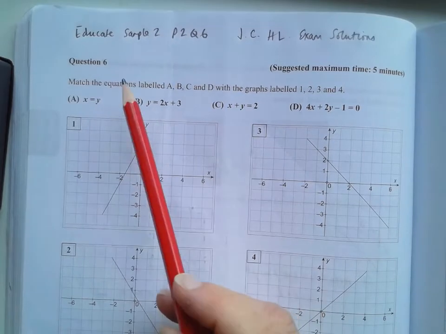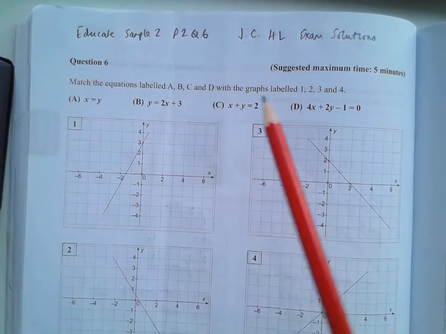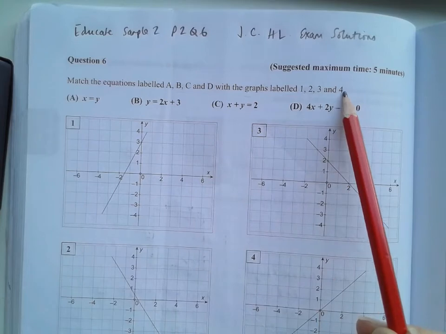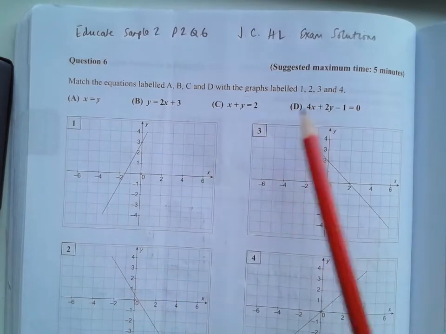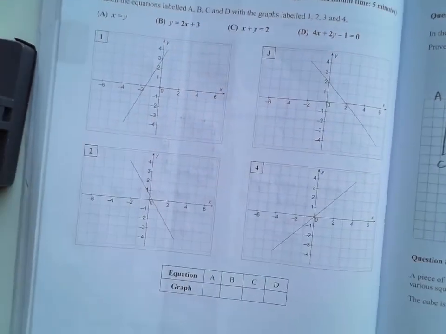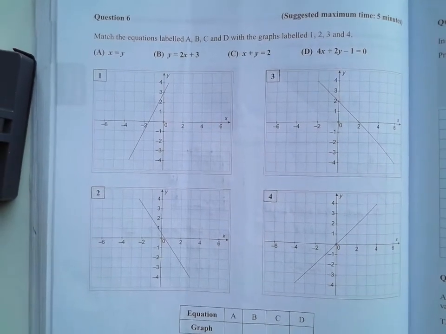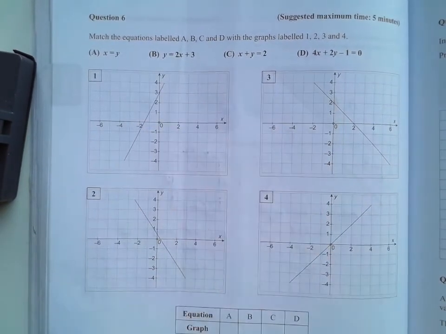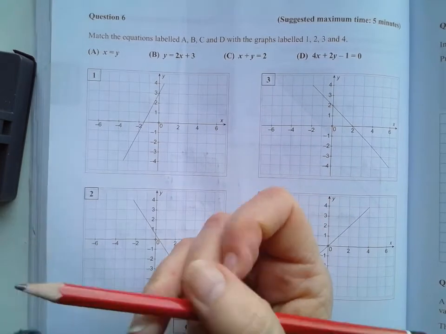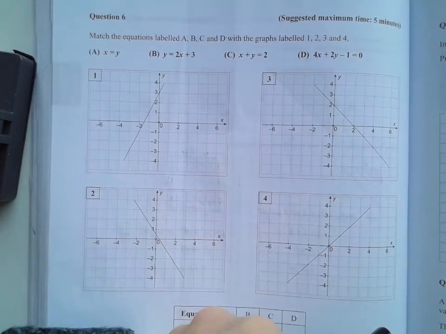Match the equations labelled A, B, C and D with the graphs labelled 1, 2, 3 and 4. And here's the equations and here are the graphs. So what we have to do is work out which of these equations refers to each of these graphs. The easiest way, well, there's a couple of different ways. I'm going to approach it one way first of all.